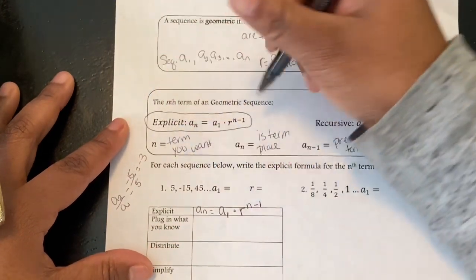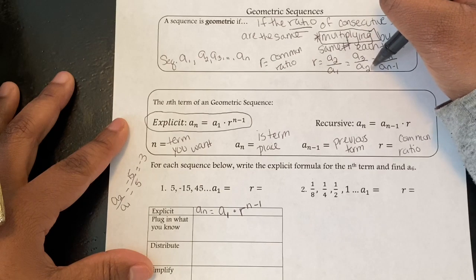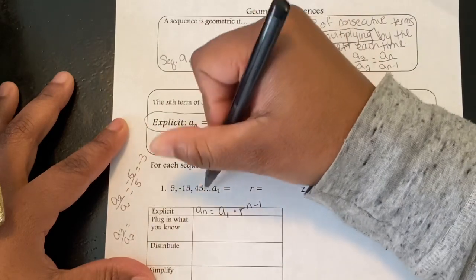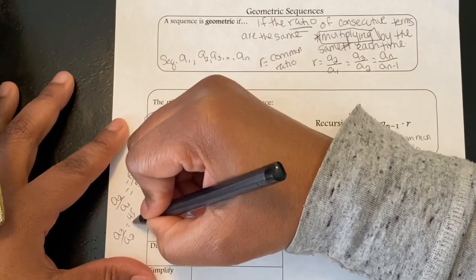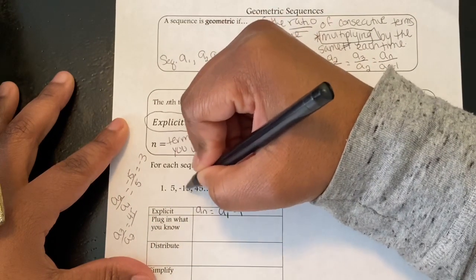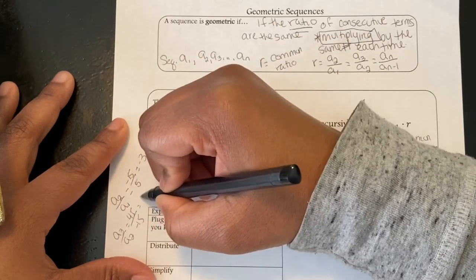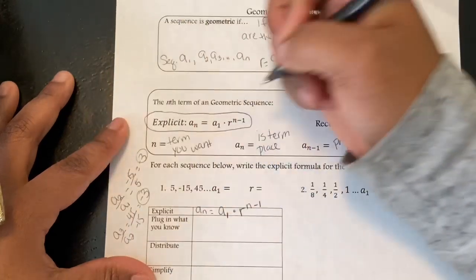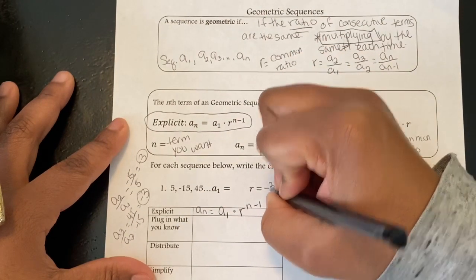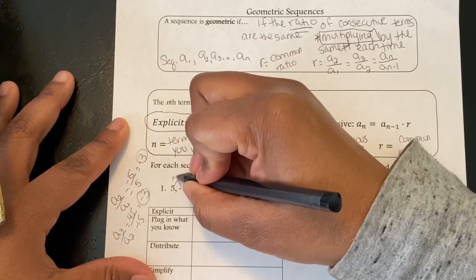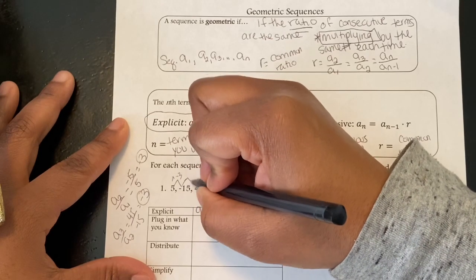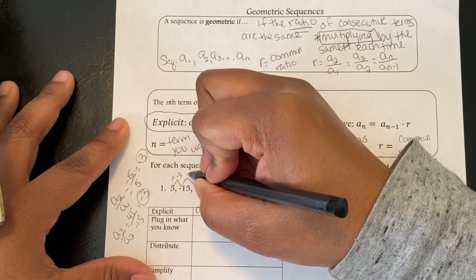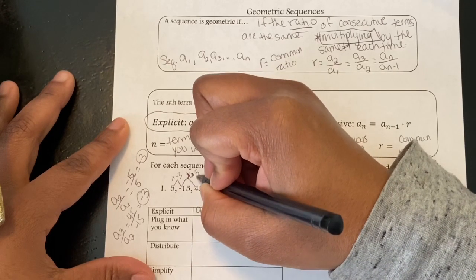Then we take the third term and divide it by the second term. a sub 3 is 45, divided by a sub 2, the second term, which is negative 15, which equals negative 3. So it's clear that the common ratio is negative 3, which means we're multiplying by negative 3 each time to get to the next number.